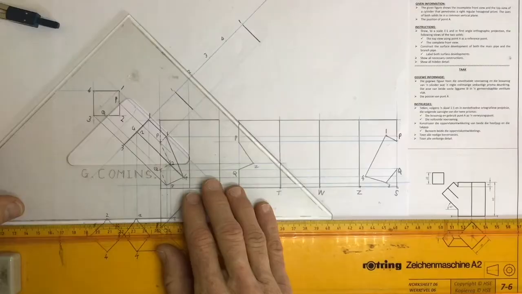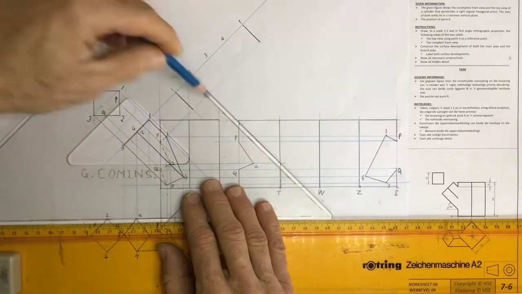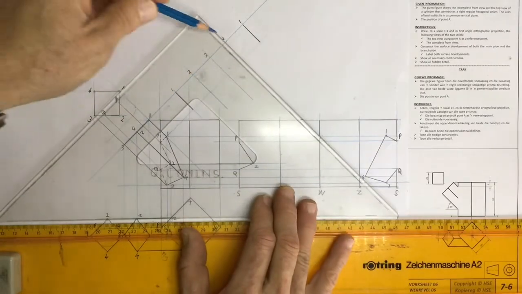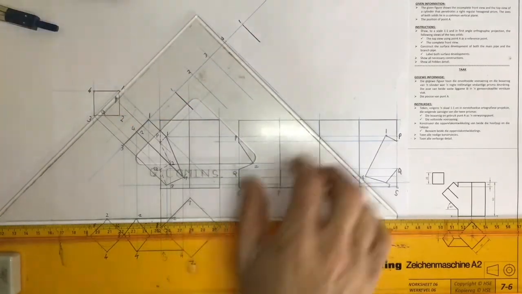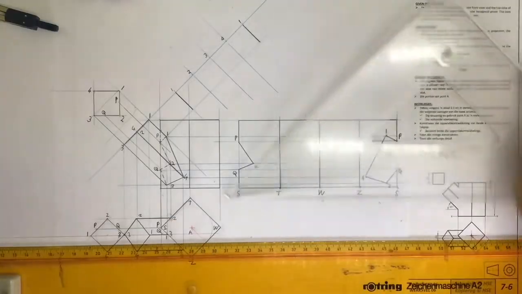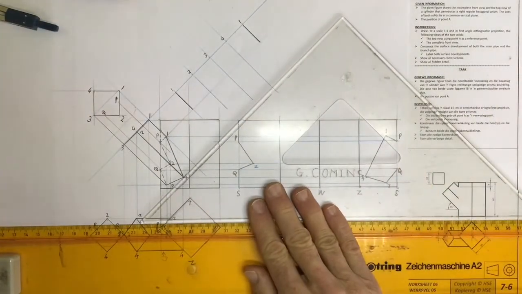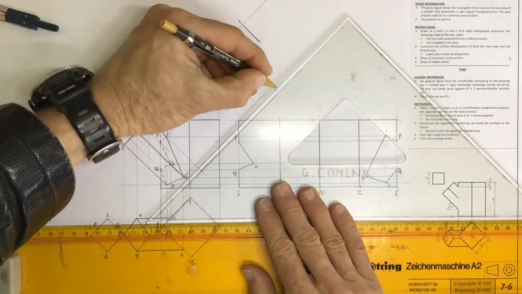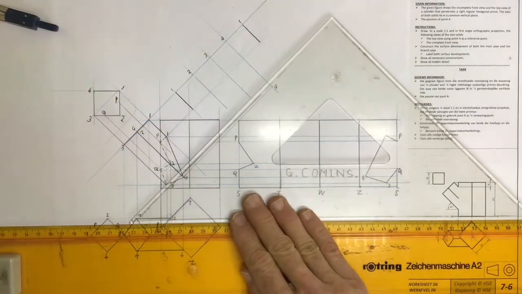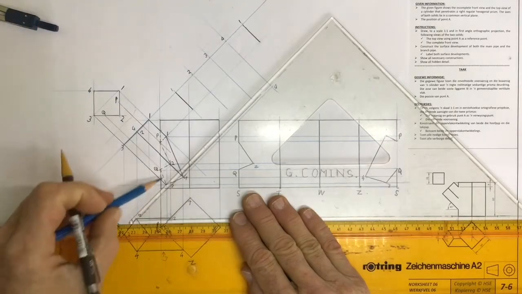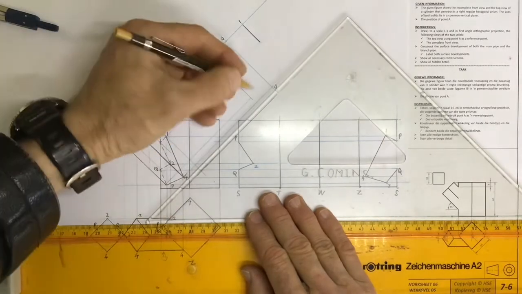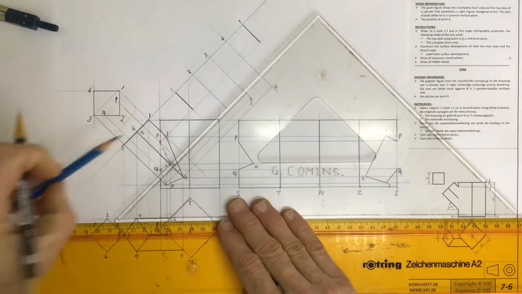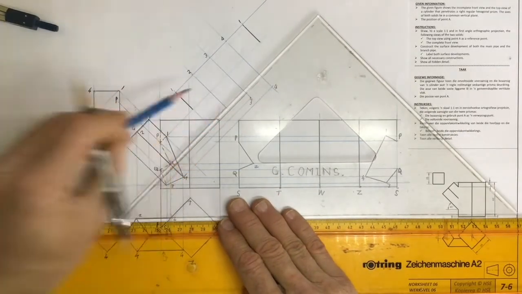Right, where is number 2? I'm going to draw a construction line coming out from number 2, number 3, and number 4 over here. Right, once I've got those in place, I can find, well, let's start with number 4. I'm going to draw a line coming out from 4, and I'm going to label it. There's number 4. I'm going to draw a line coming out from number 3. From number 3, and there is number 3 over there. I'm going to draw a line coming out from number 2. And there is number 2.